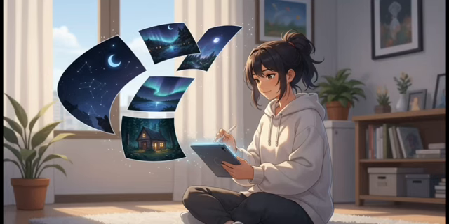For step 3, creating all the visuals, we're heading back to GenTube. This is where you'll generate all the images that bring your story to life. But here's the key thing to remember. The goal is to help people relax and fall asleep, so you do not need perfect character consistency in every single image. Simple, coherent, calming visuals are what really matter here.